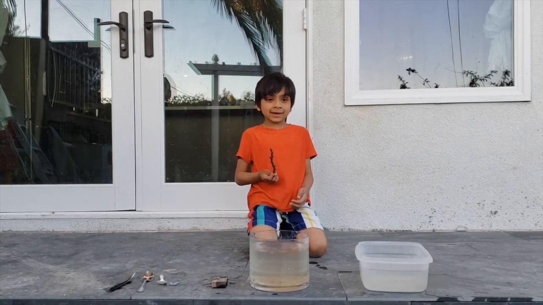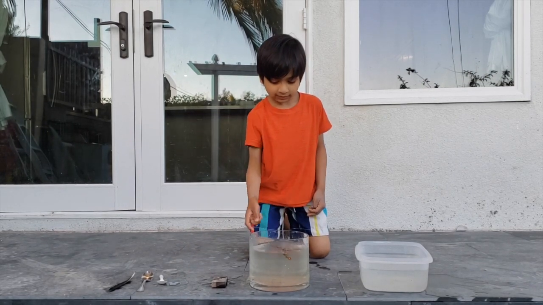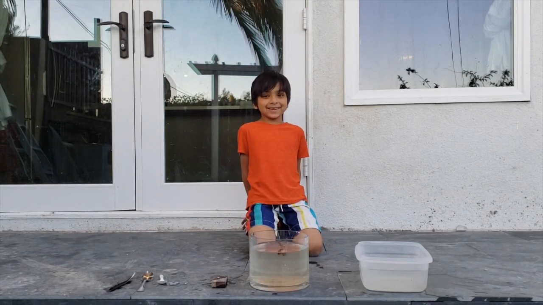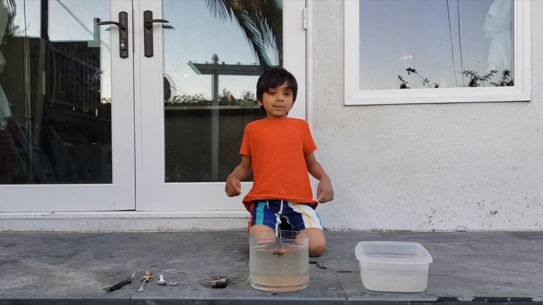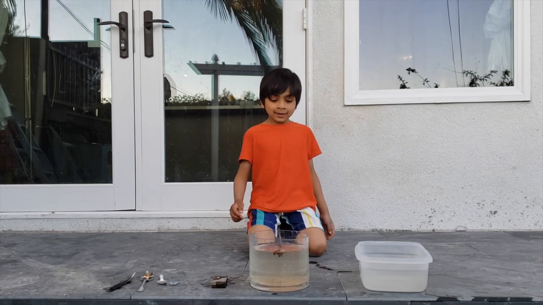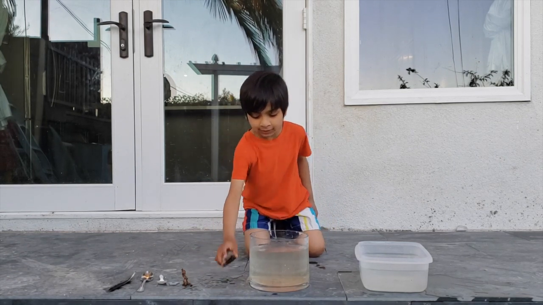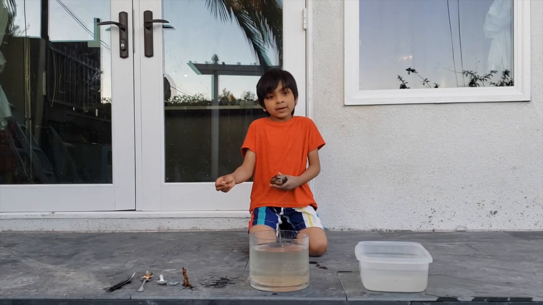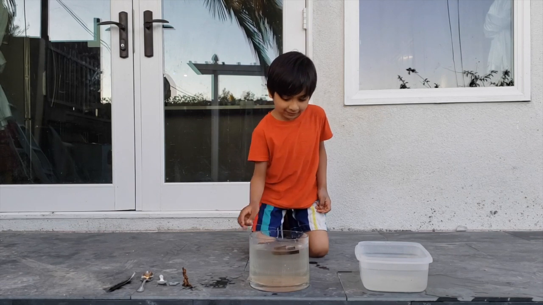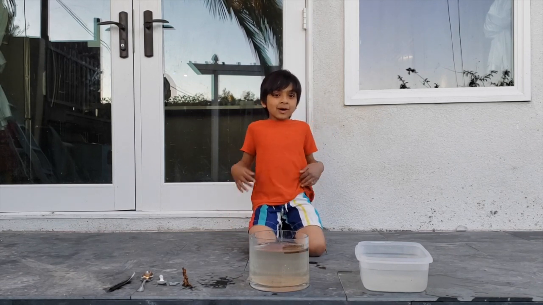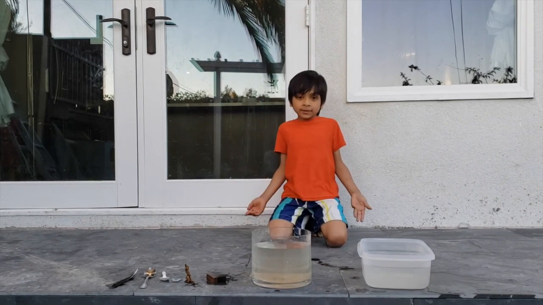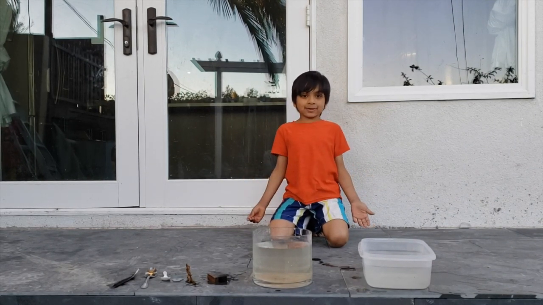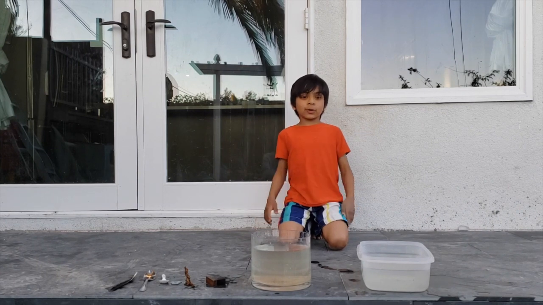Let's try the stick. As expected from me, I never seen a stick sink. Now let's try this wooden block. I think it'll sink because, like all the other ones, let's find out. Oh, it floats! Shape doesn't matter, material doesn't matter, then what matters for something to float or sink?